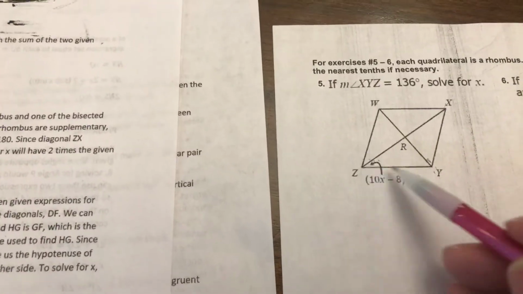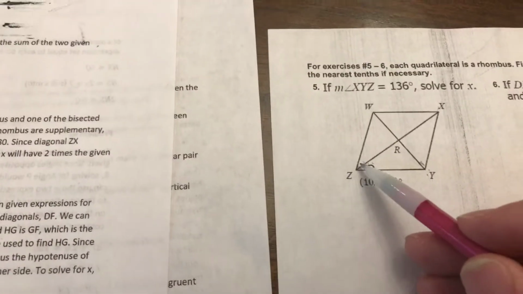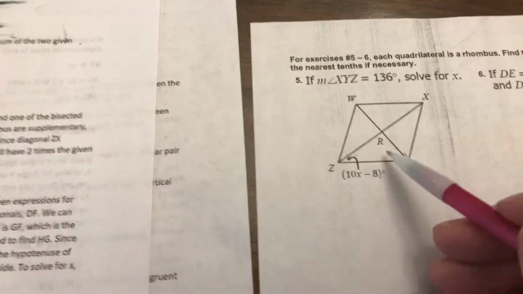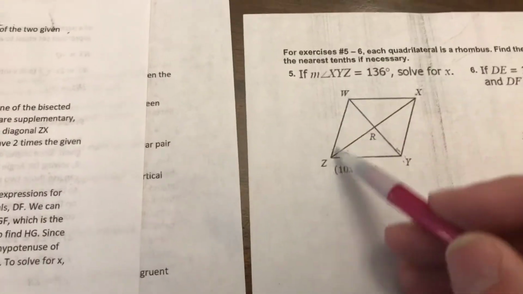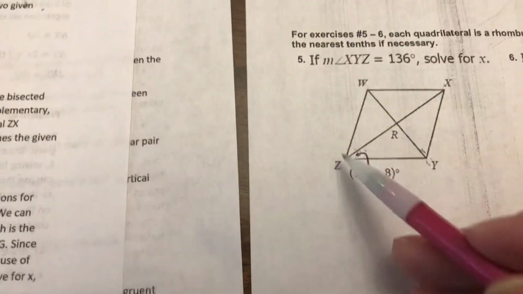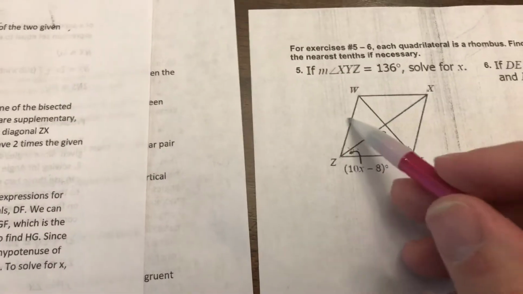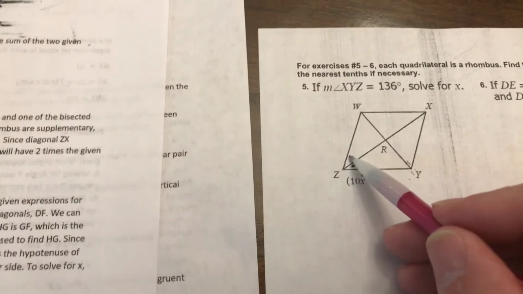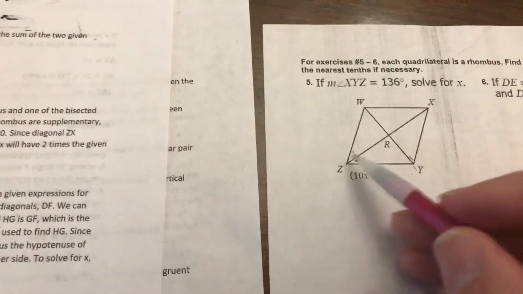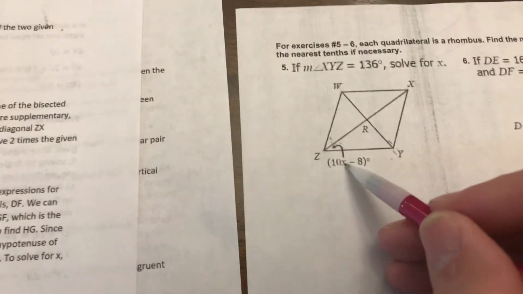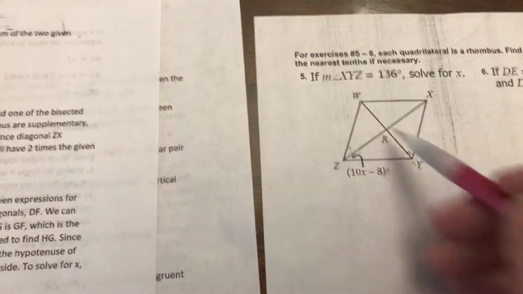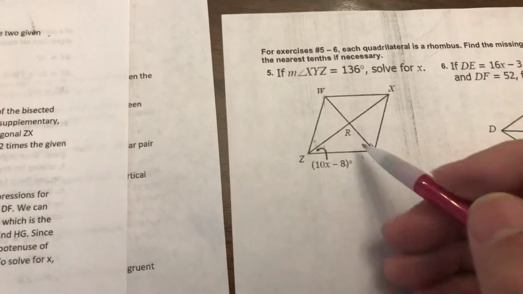So we can get this whole angle right here by subtracting 136 from 180. Okay, and that's going to give us WZY right there. So 180 minus 136 will give us this angle. Now we know that this angle is congruent to this angle, so we can now solve for x by adding 10x minus 8 plus 10x minus 8 equals what we got for this angle, and then we would just solve for x.